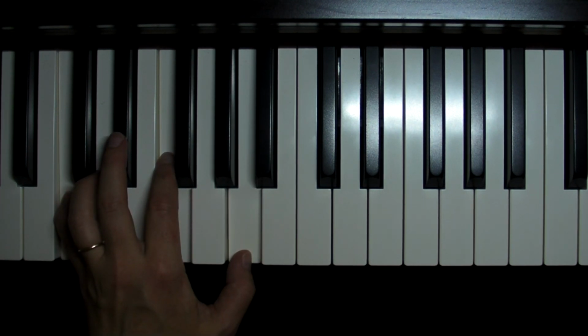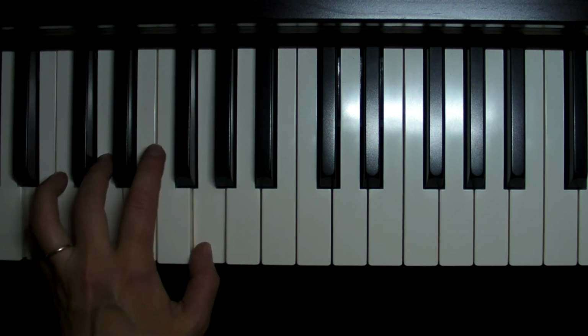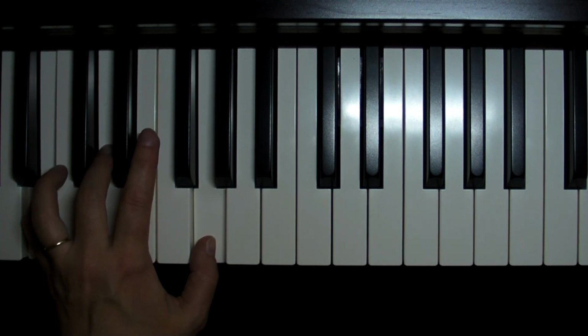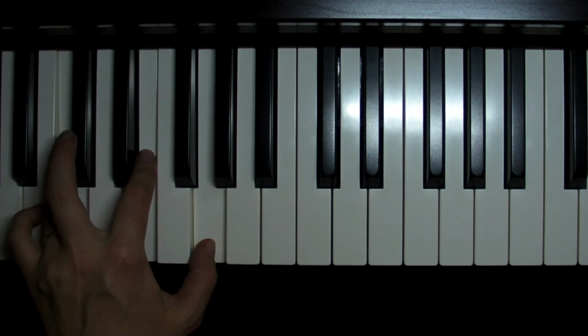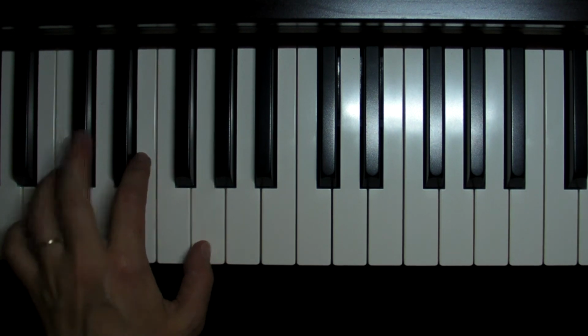After that, we need G major chord, B, D, G. We can use that first inversion chord that will smoothly resolve to our root position C major chord, C, E, G. So let's play it again.